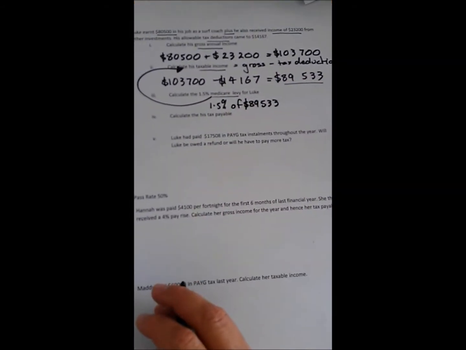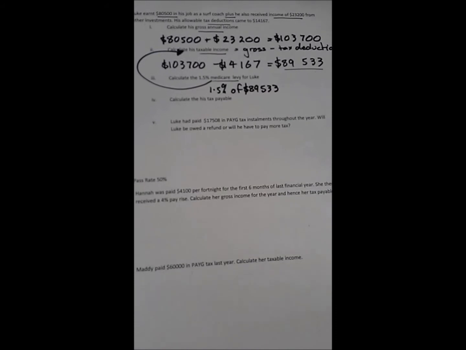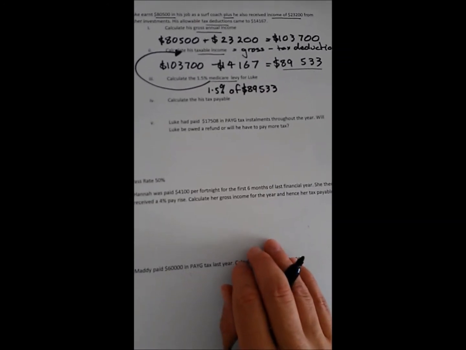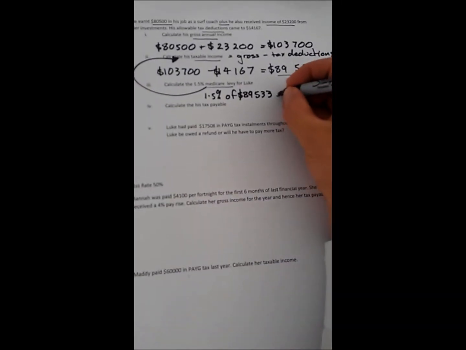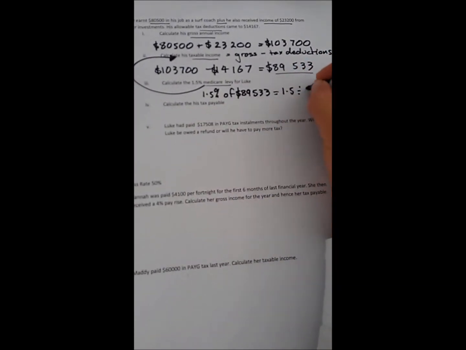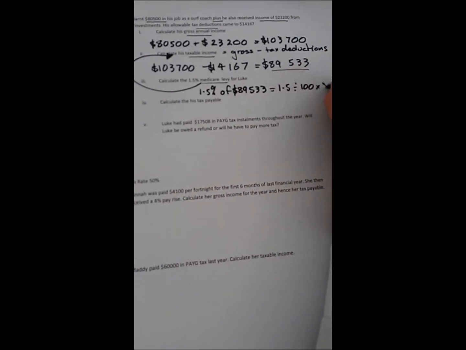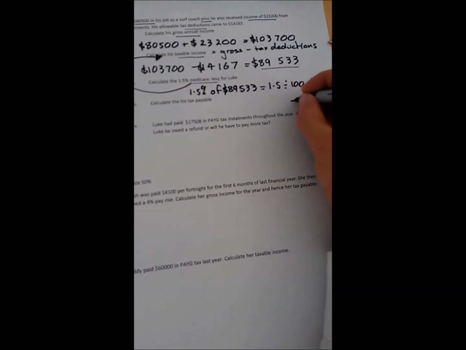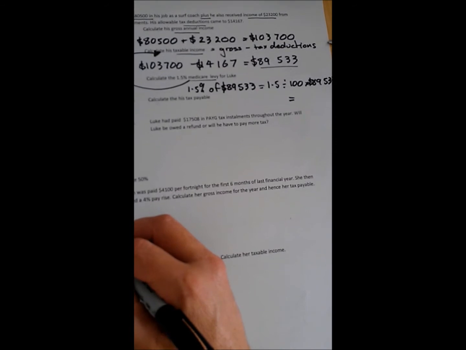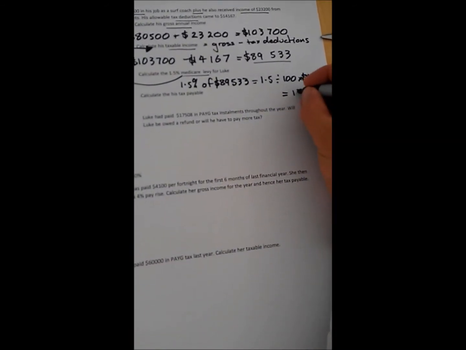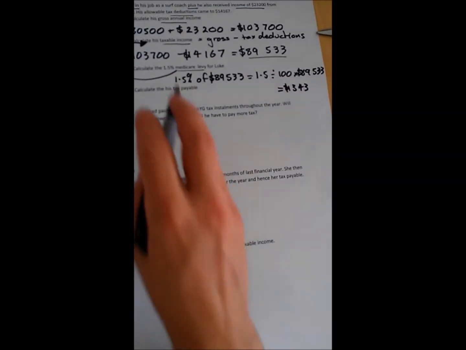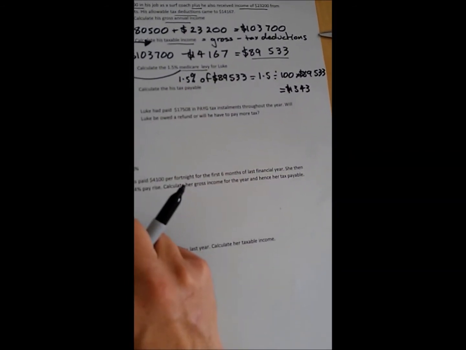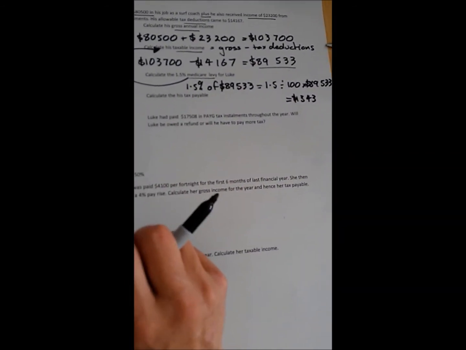So 1.5% of $89,533. Put that in the calculator. We can do that as 1.5 divided by 100 times 89,533. Just running out of room here, I'll do it quickly. That turns out to be $1,343. So these connections are important, a deeper level of learning, not just knowing the terms, but knowing what they connect to.